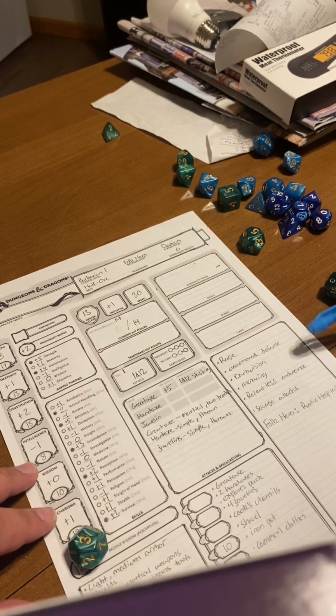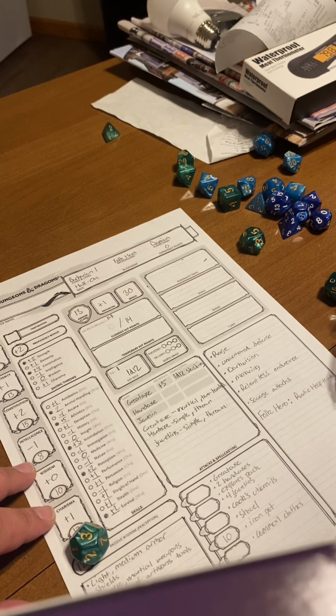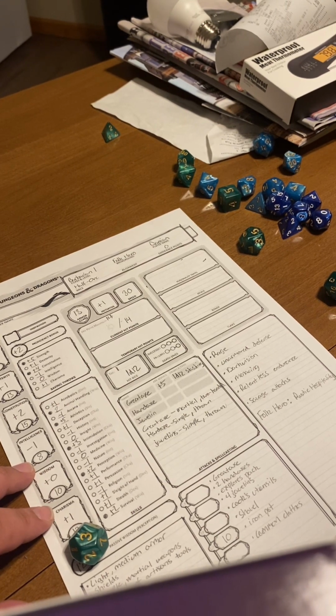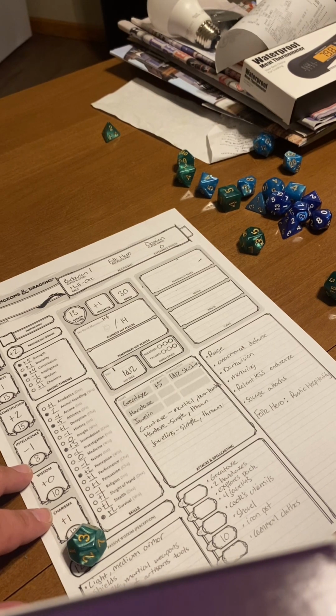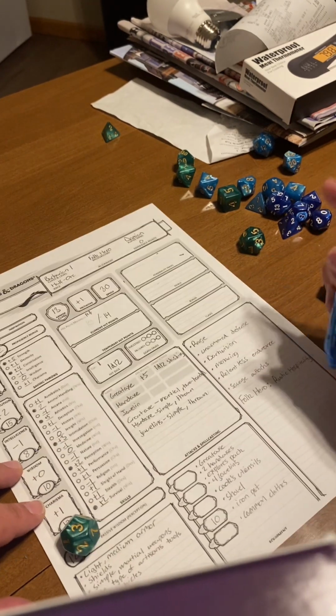So our enemy could be resistant to slashing, which means they'll only take half of the damage we deal to them. Or some enemies could also be more susceptible to that damage type, which means they'll take double the damage we deal to them. So make sure to write down the damage type.